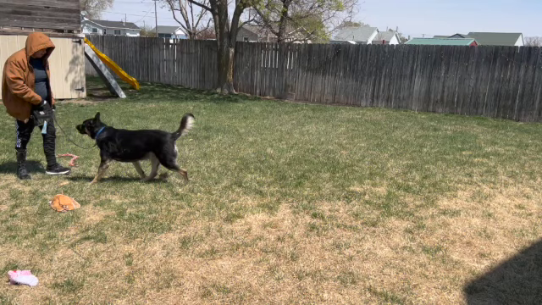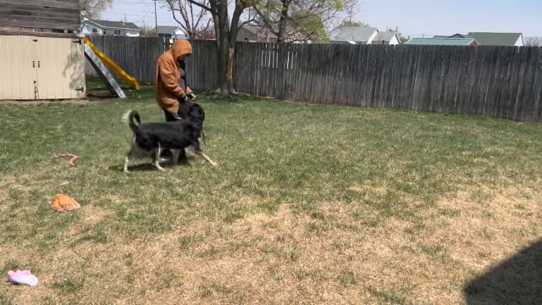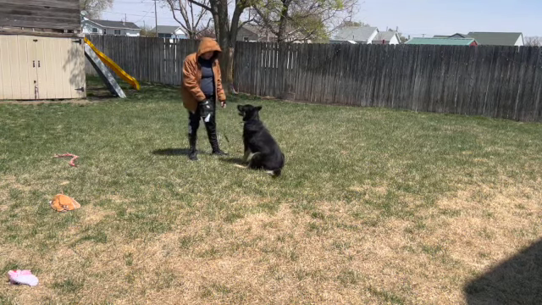A sit stay is one of the most common stays. It's just putting the dog in a sit and telling them to stay. It's generally what we start out with when we teach the dog. Sit. Stay.